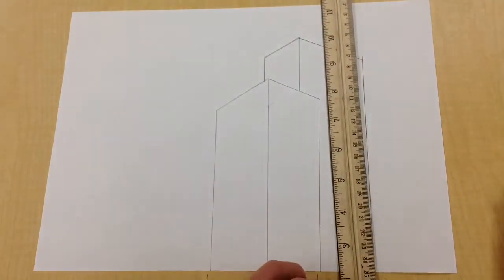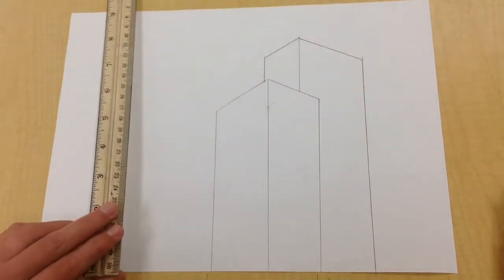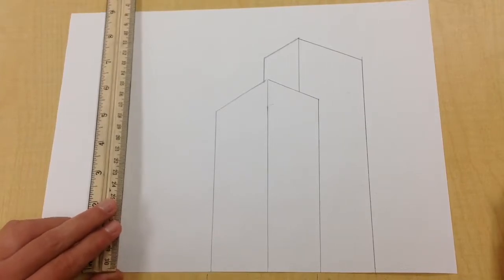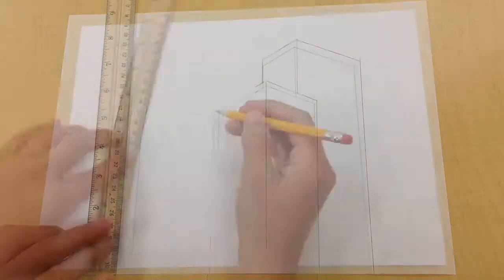Now, in a very busy city like St. Paul or Minneapolis, there's lots of buildings. I'm going to do time lapse so you see me drawing those buildings a little bit more quickly.